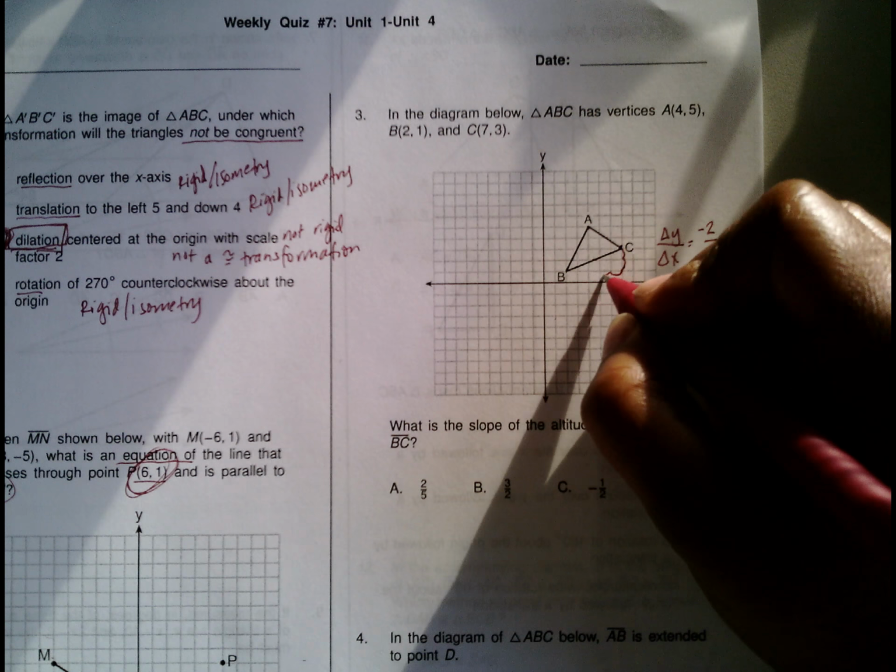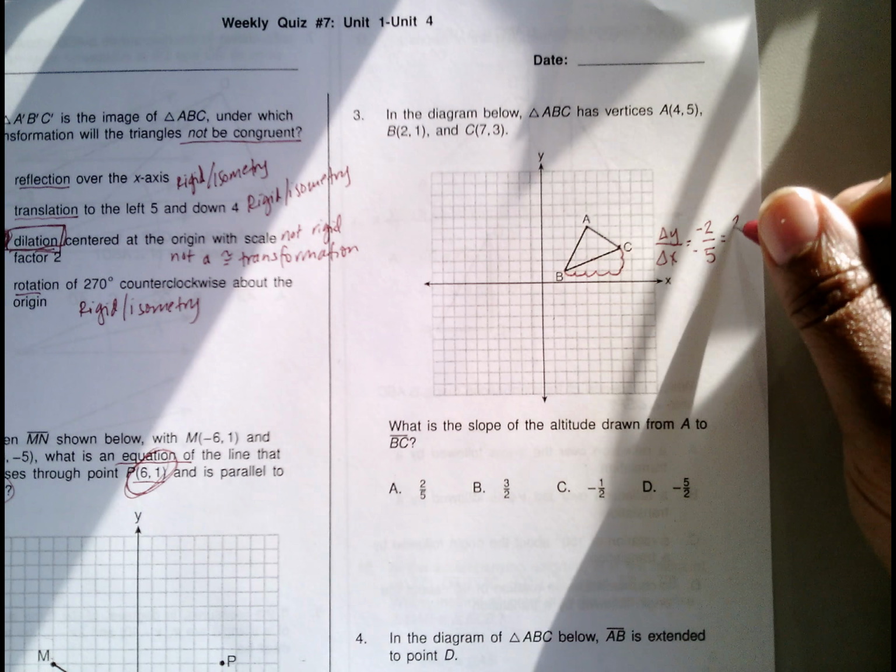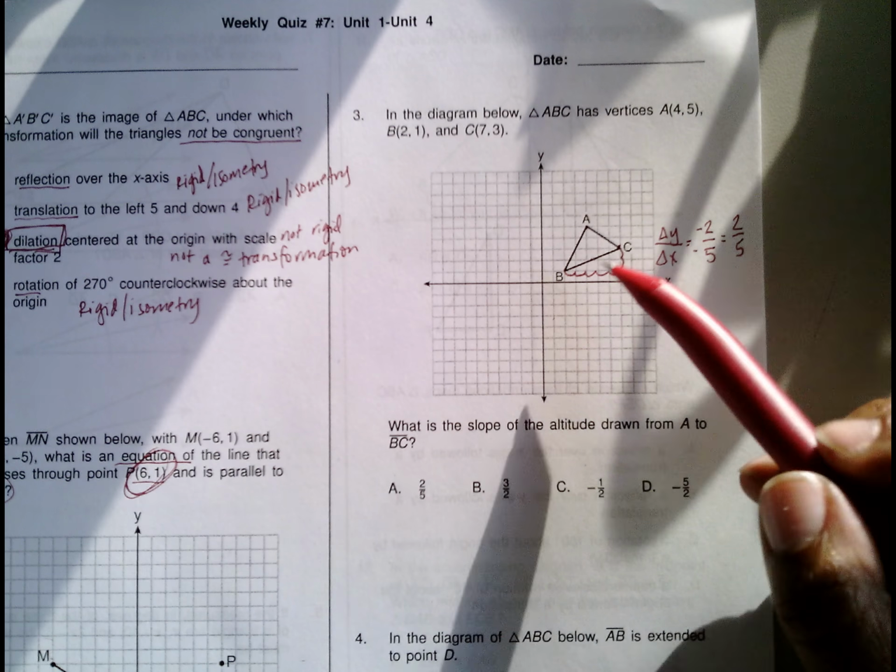So the slope of BC is, from this point to this point, I'm going to go down 1, 2, okay? So that means my change in y is negative 2, and then left 1, 2, 3, 4, 5. So I went down twice and to the left 5 times, and negative 2 over negative 5 is just 2 over 5. But that's the slope of segment BC.